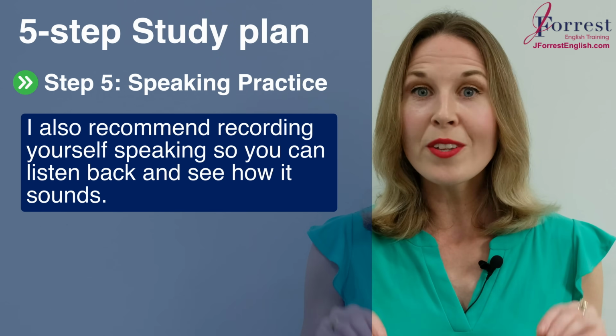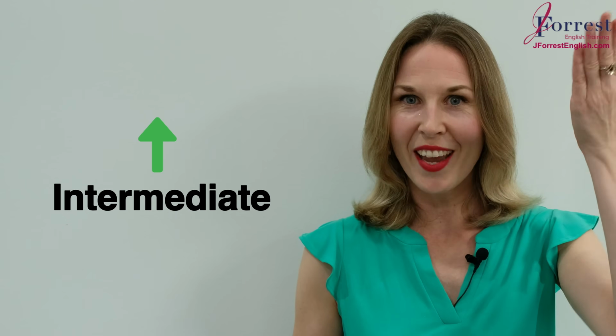I also recommend recording yourself speaking so you can listen back and see how it sounds. Now you can focus on accuracy and you can identify any areas for improvement. This will also help you get comfortable hearing your voice in English. And now, in only 20 minutes per day, you'll take your English from intermediate to advanced.